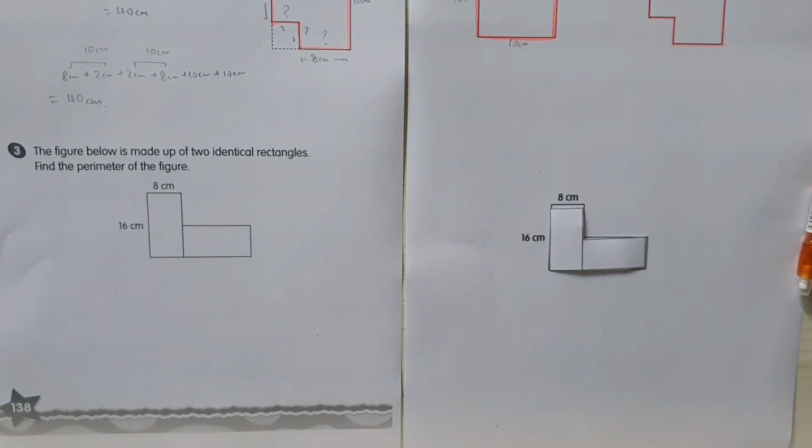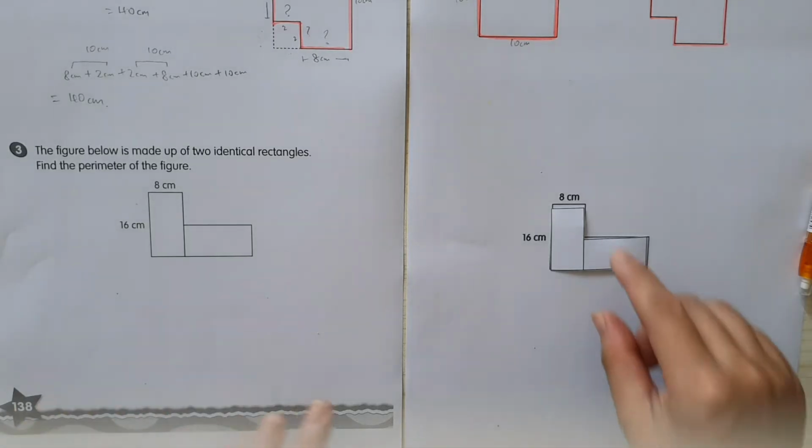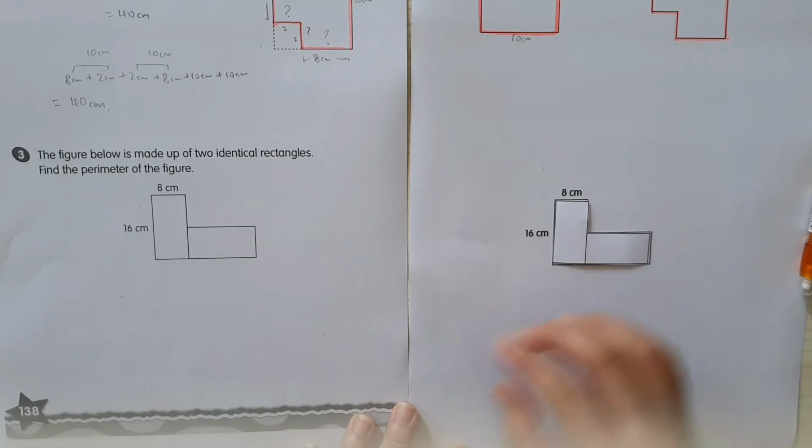Today I'm going to go through this question in the 3B workbook, page 138 on area and perimeter, question number 3. As with the previous questions, I'm fond of making copies of the question and printing them out, especially because it's an area and perimeter chapter, which requires good visualization skills. So I've printed this question out and made copies as well.